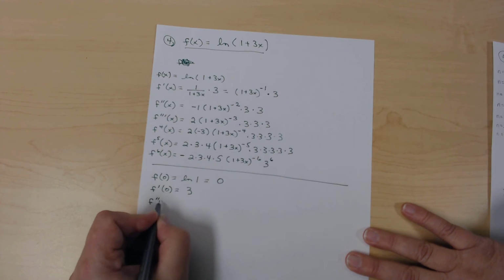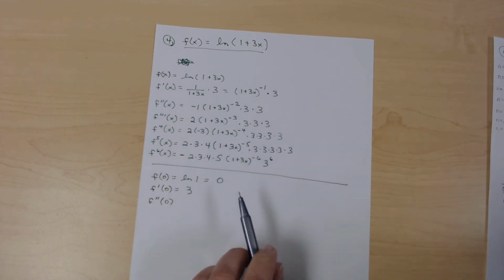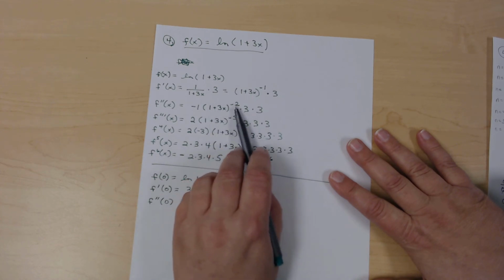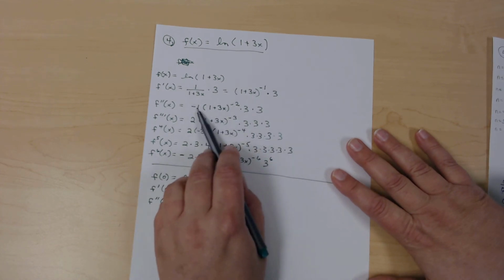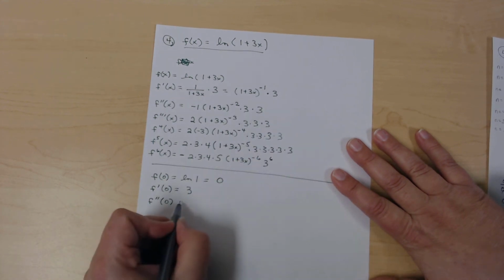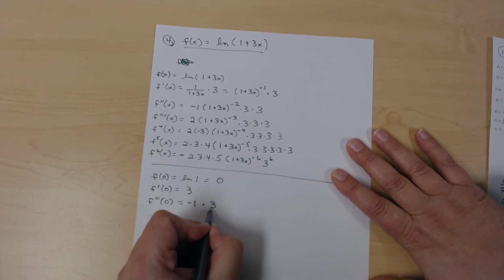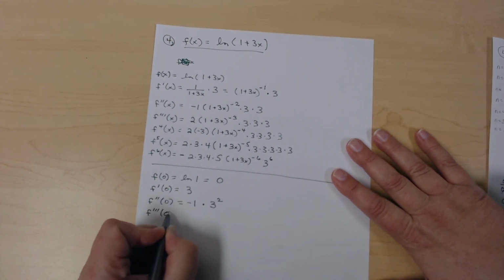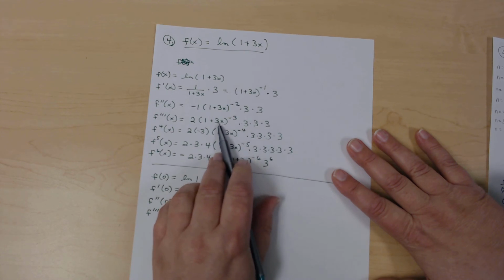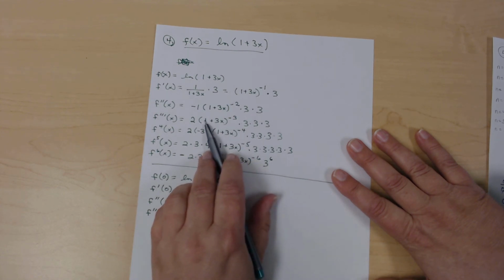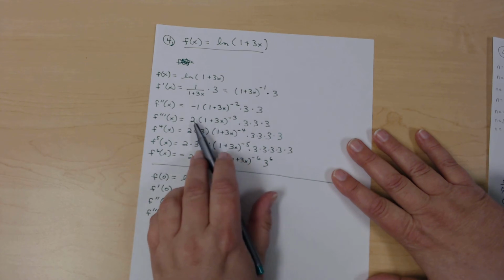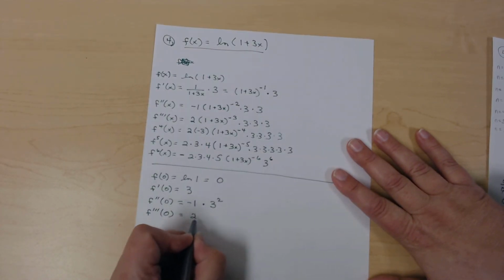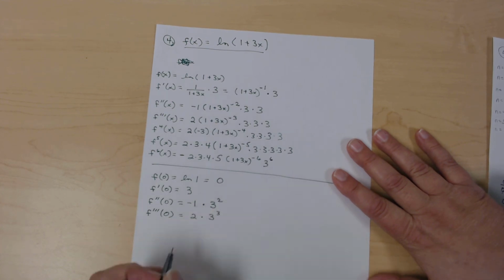Okay. Second derivative evaluated at 0. So when I plug in a 0, that goes to 0 plus 1 is 1. 1 to any power is still 1. So I've got my negative 1, and we'll write that as 3 squared. So I have negative 1 times 3 squared. All right. Third derivative, I plug in a 0. That gives me 0 plus 1 is 1. To any power is still 1. So I've got this guy 2, and then I've got 3 to the third.